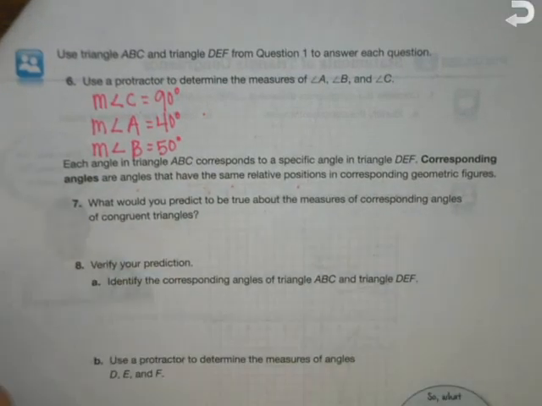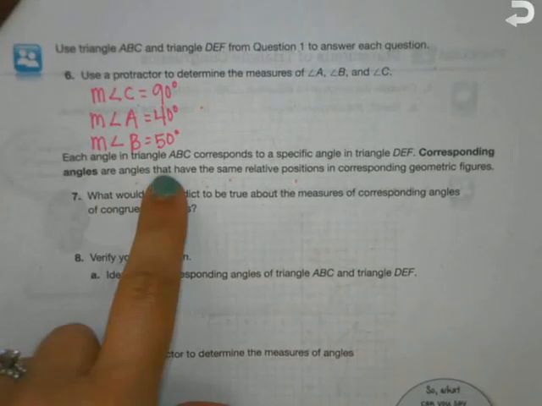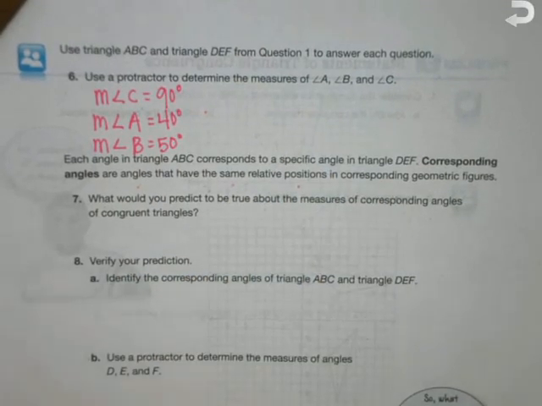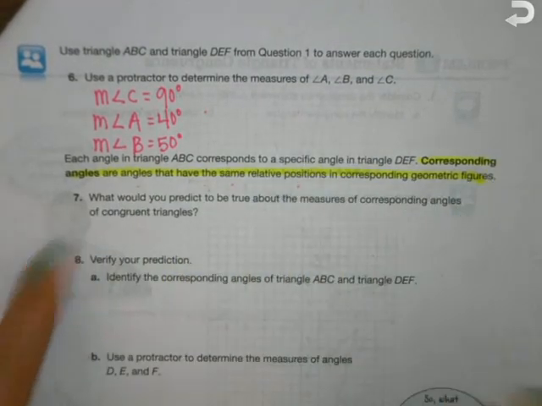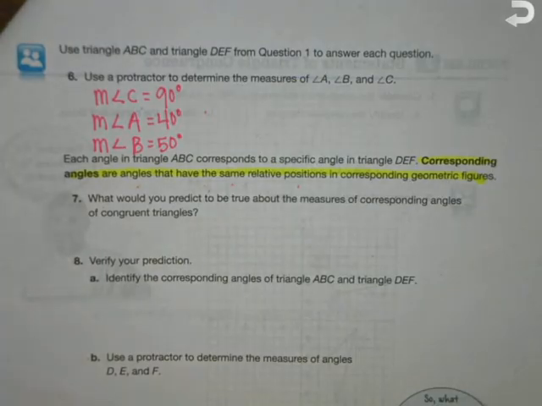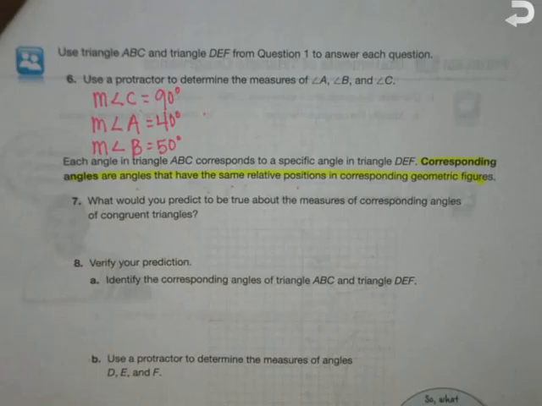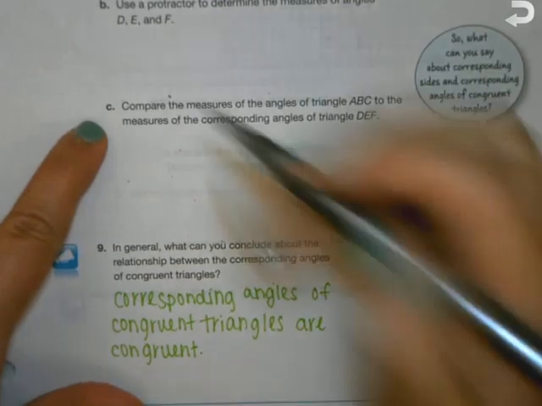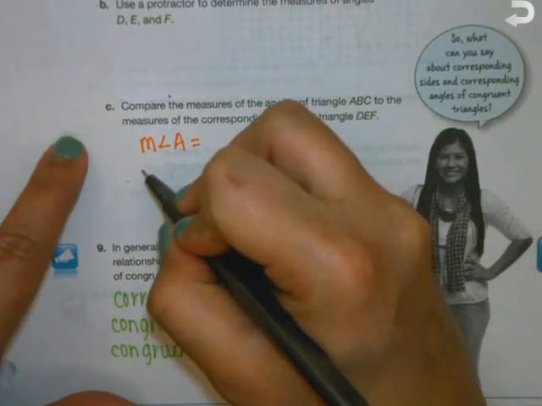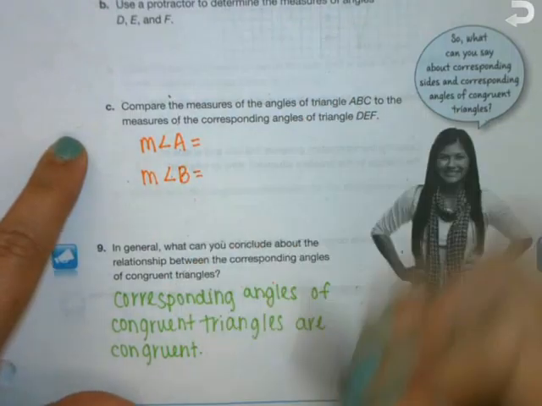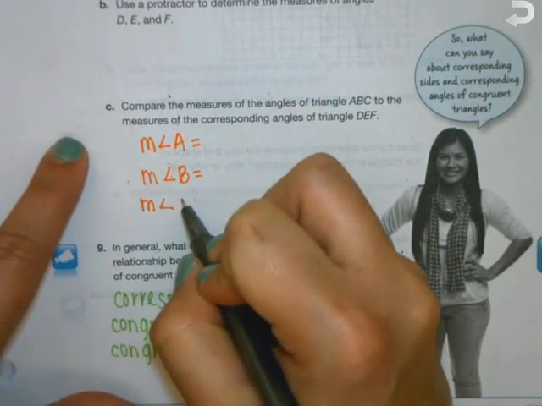So now let's take a look at this next definition. Each angle in triangle ABC corresponds to a specific angle in triangle DEF. Corresponding angles are angles that have the same relative position in corresponding geometric figures. So the next thing we're going to do, we're going to skip 7 and go all the way to 8C, and we're going to list the corresponding angles. So I want to find out which angle corresponds with angle A, which angle corresponds with angle B, and which angle corresponds with angle C.